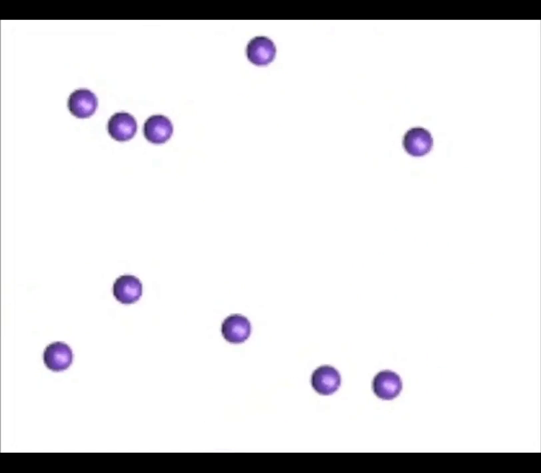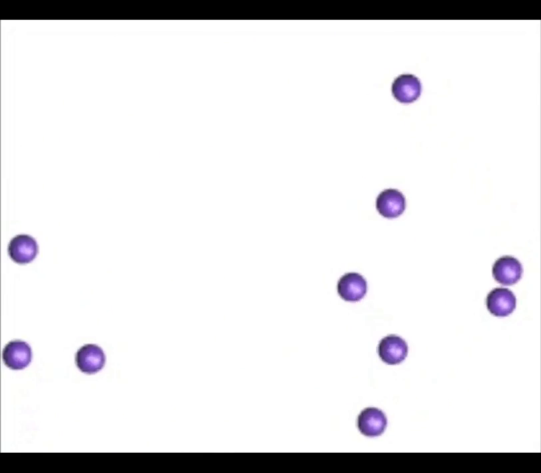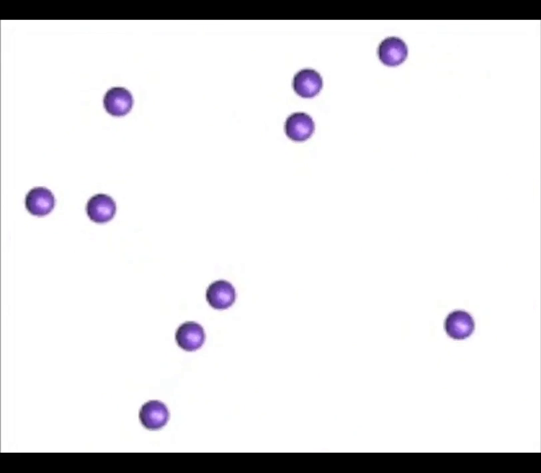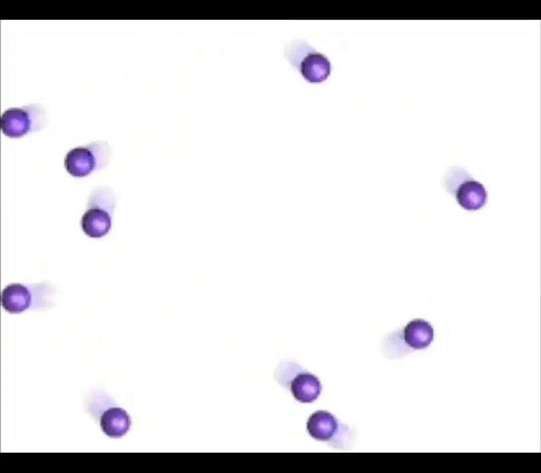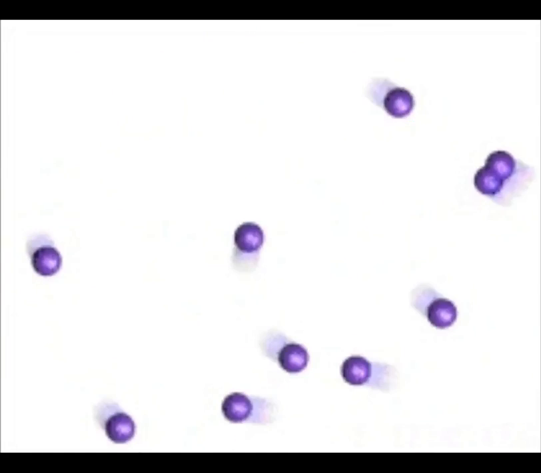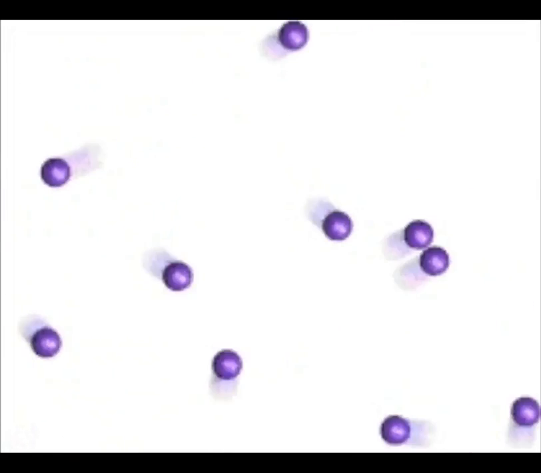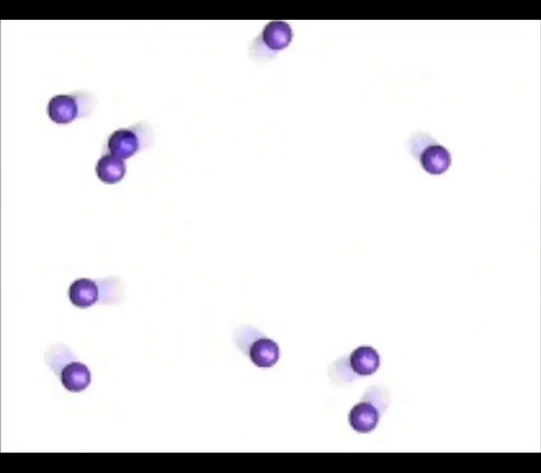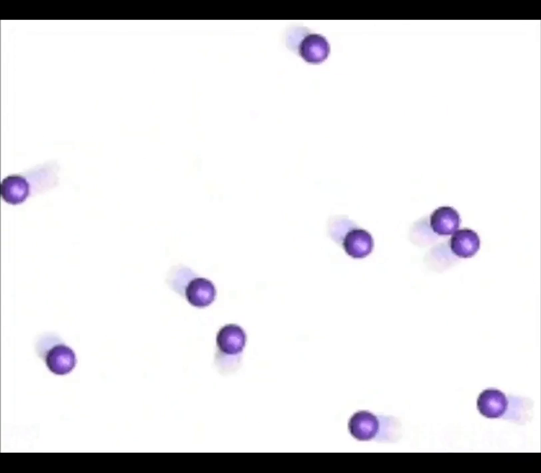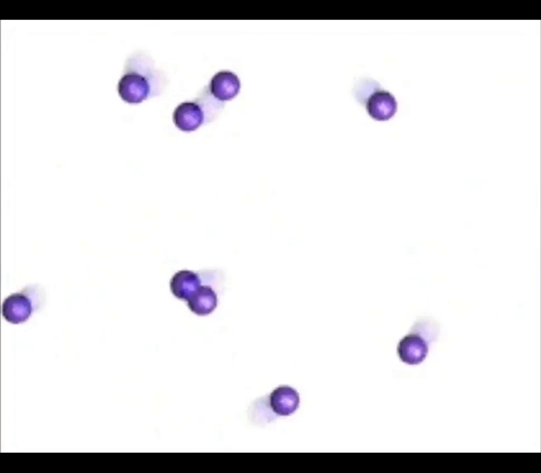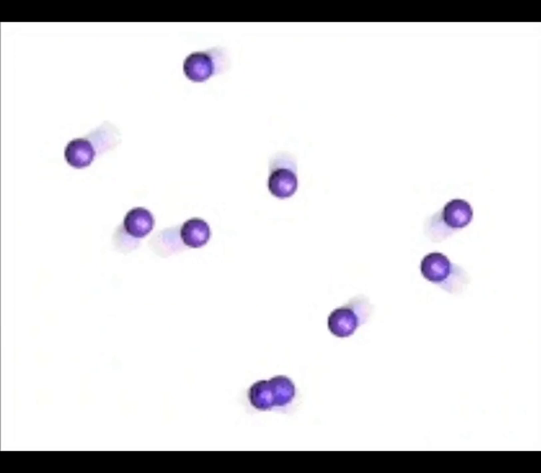If the temperature of a constant volume of gas is increased, the molecules of the gas move faster, and each collision exerts a greater force on the walls of the container. In addition, because the molecules move faster, the number of collisions between gas molecules and the container walls increases, and therefore, so does gas pressure. So look at those molecules move.